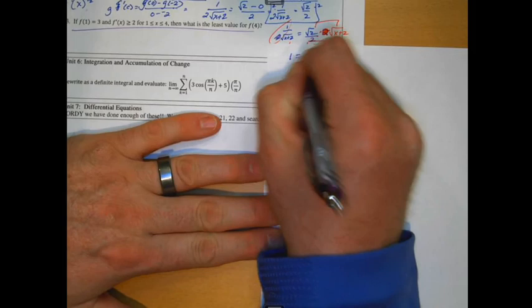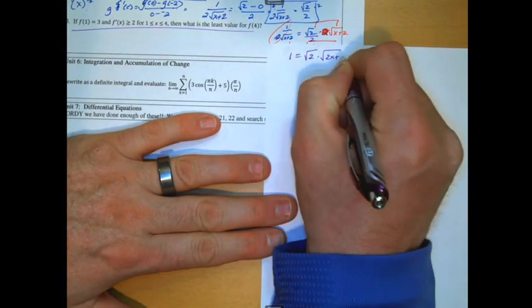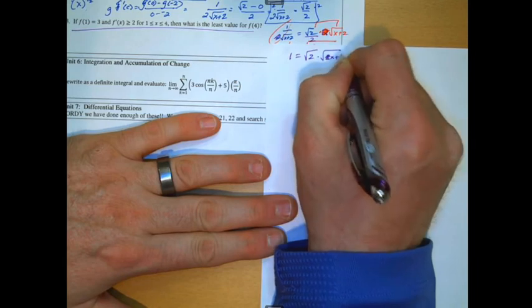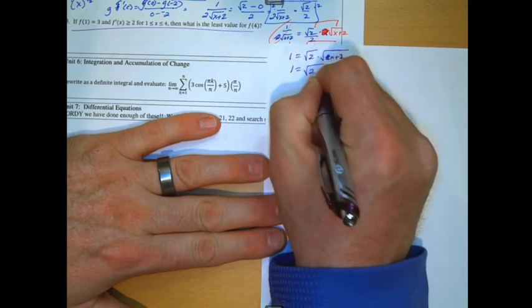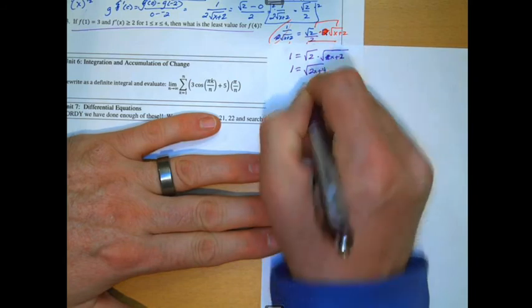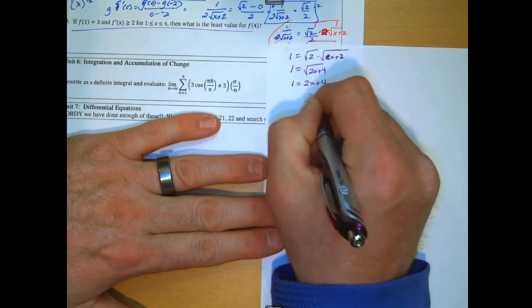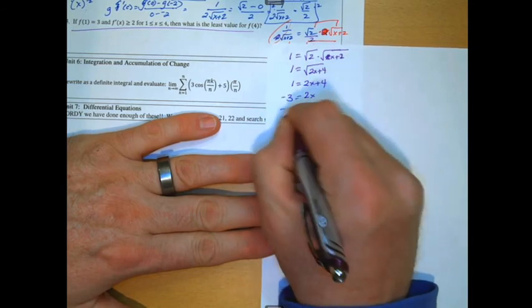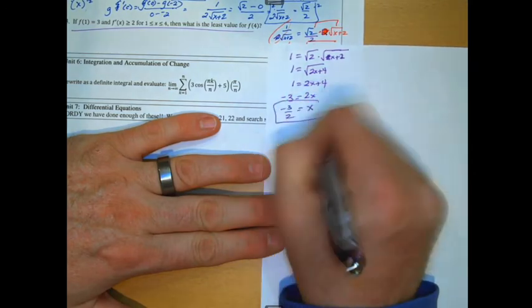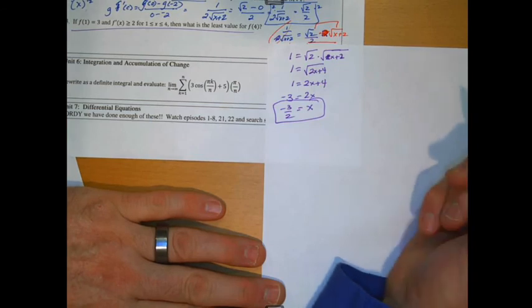So we get 1 equal to the square root of 2 times the square root of 2x plus 2. Okay, it is getting late. So that is 2x plus 4. Square both sides: 1 is equal to 2x plus 4. 2x is equal to negative 3, and x is equal to negative 3 halves. That is your value that is between, and that is your c value. It is between negative 2 and 0.